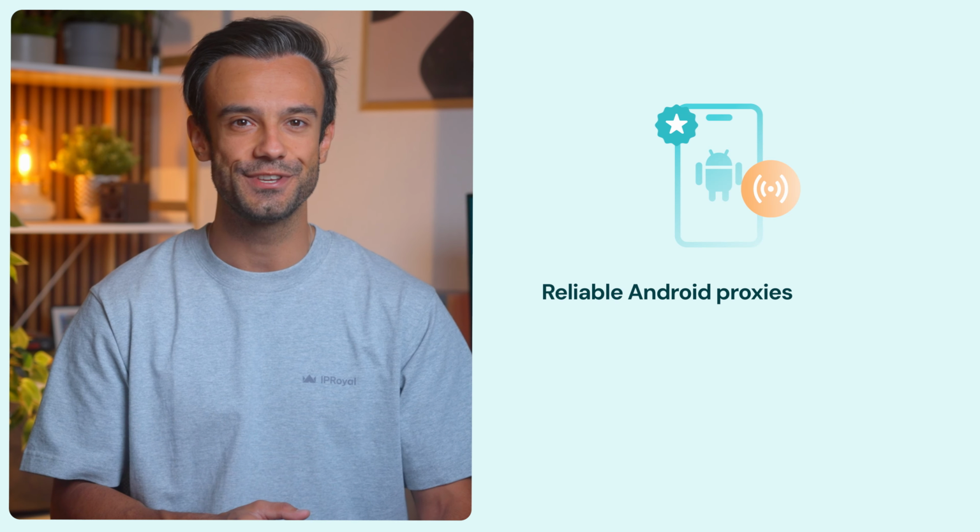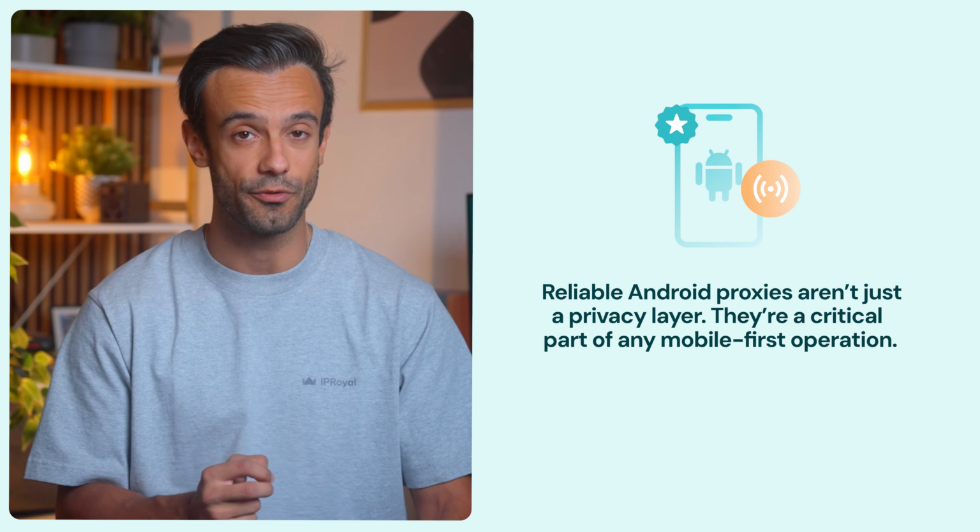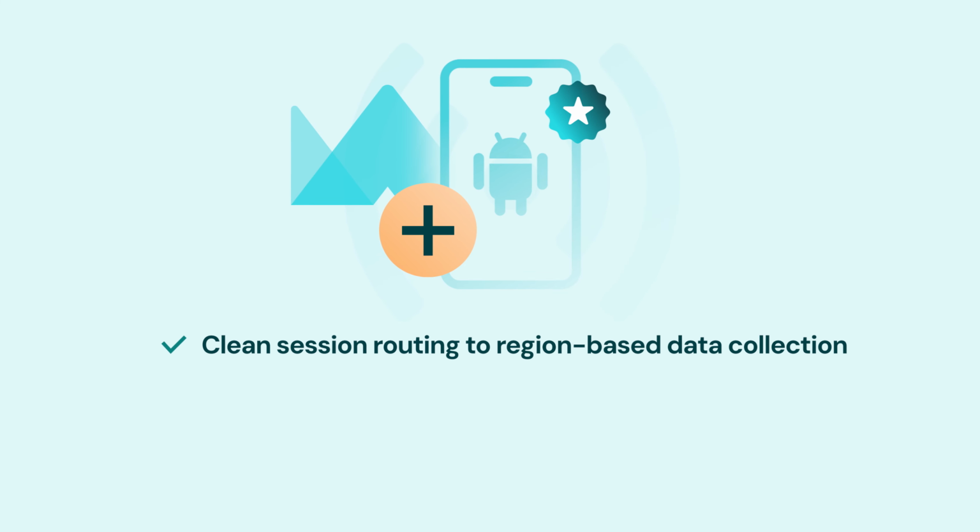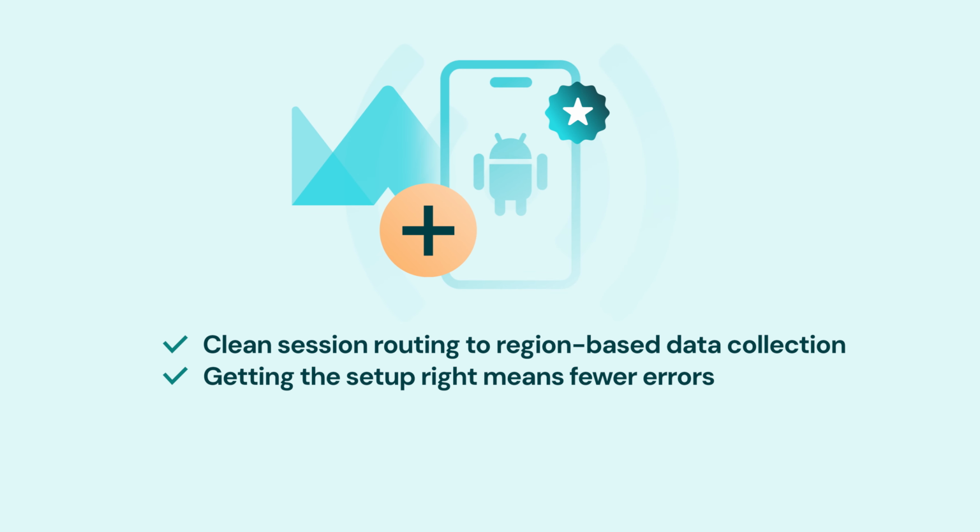Reliable Android proxies aren't just a privacy layer, they're a critical part of any mobile-first operation. From clean session routing to region-based data collection, getting the setup right means fewer errors, better test coverage, and scalable traffic management.